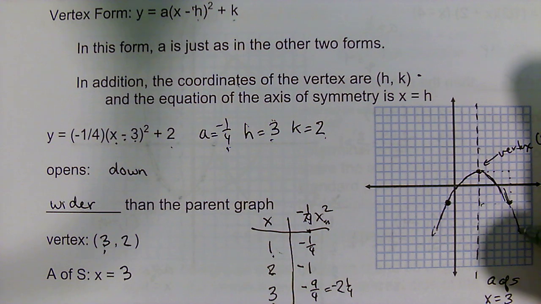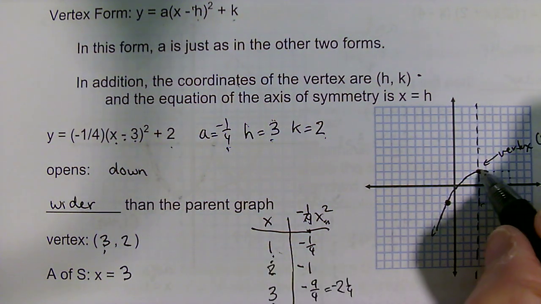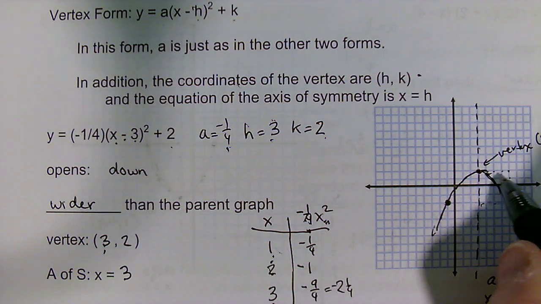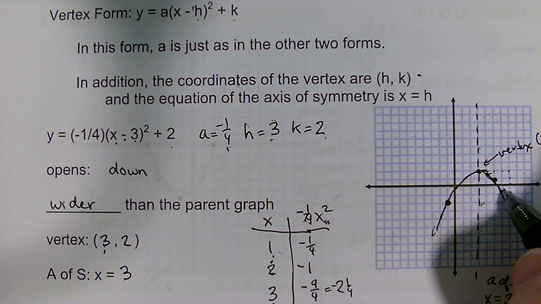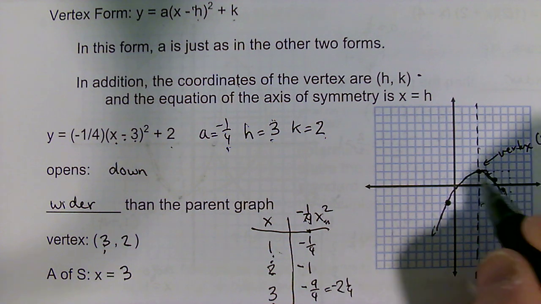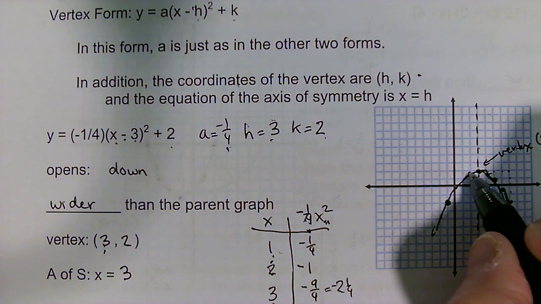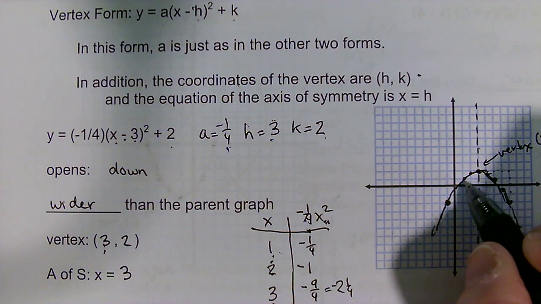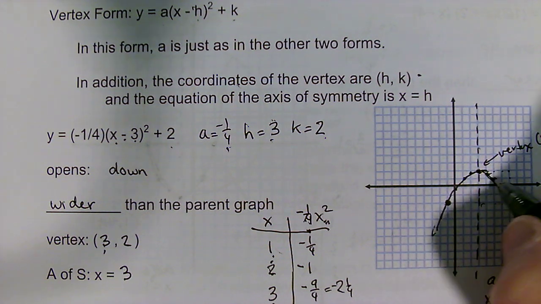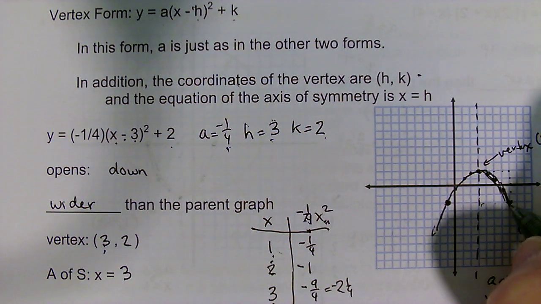But again, if you want it to be more accurate, go right 1 down a quarter, right 2 down 1, right 3 down 2 1/4, and then I can reflect all of those points. So I did pretty well on this side. I was a little off on this side.